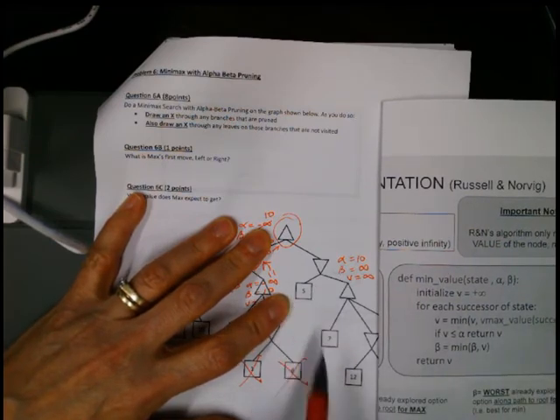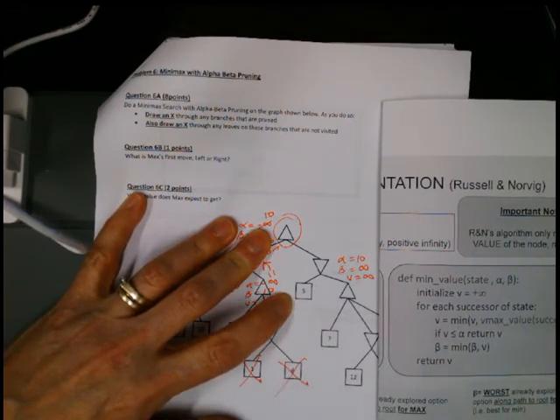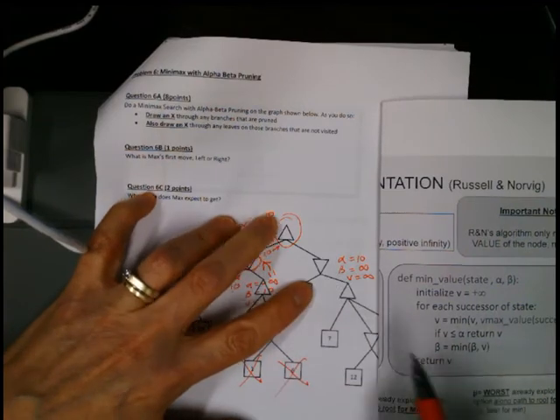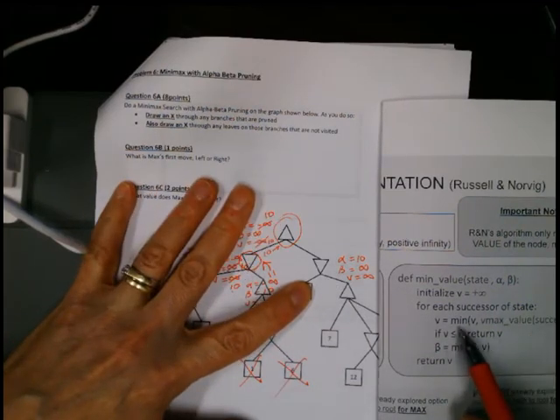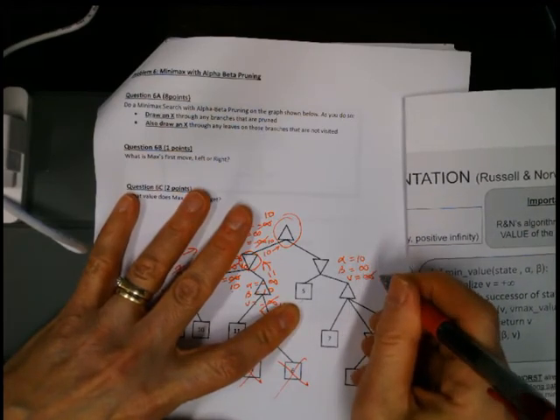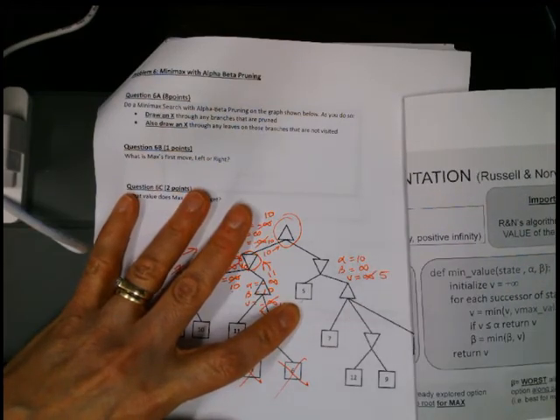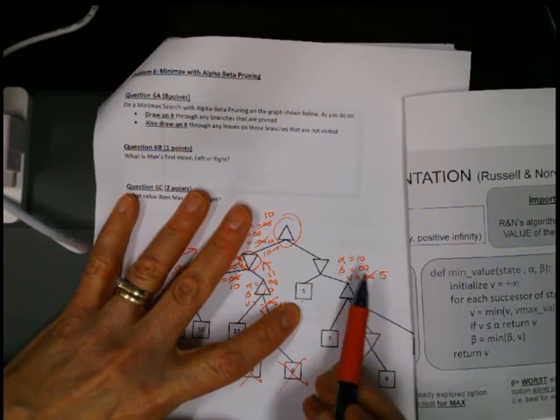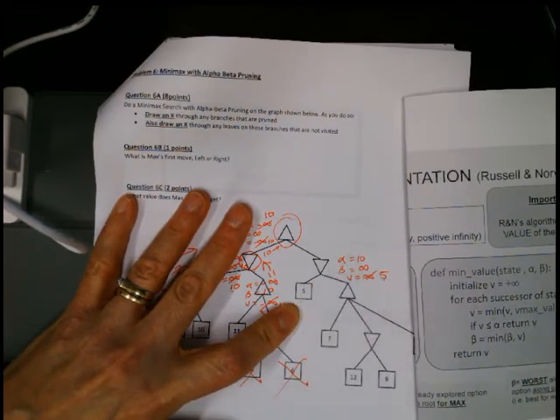Oh, look, it's a leaf node, so we'll just get that 5 back. And it says v gets the minimum of infinity and that 5. So v is not going to be infinity anymore. It's going to be 5. And if v is less than or equal to alpha, ooh, look at that. 5 is less than 10, right?